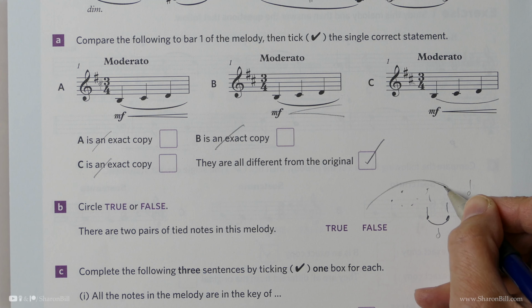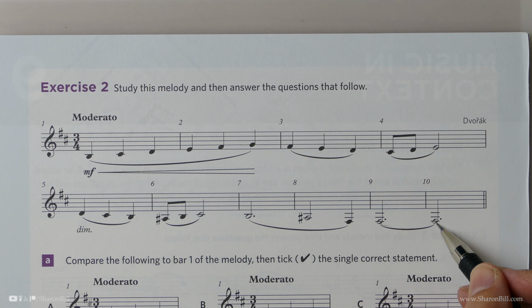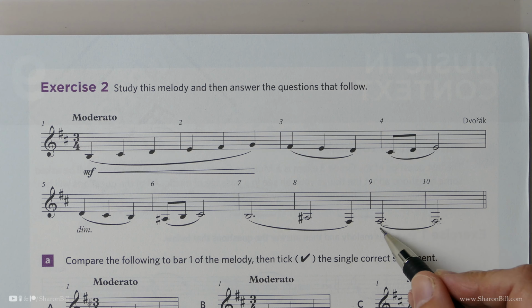And so here, that's a slur, lots of different notes. That's a slur, that's a slur, that's a slur, that's a slur, that's a slur. Here we have a tie, causing this to be held for 1, 2, 3, plus another 1, 2, 3. That makes it 6 beats long in total. And so actually we've only got one tie. Everything else is a slur. So just a little bit tricky there. So actually that's false.